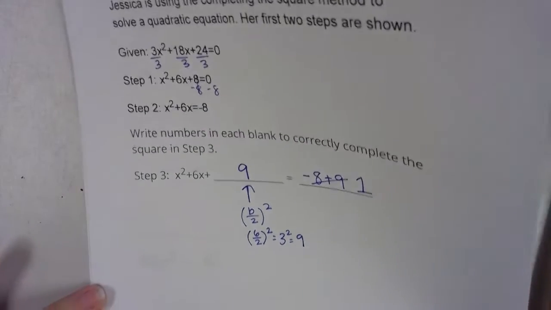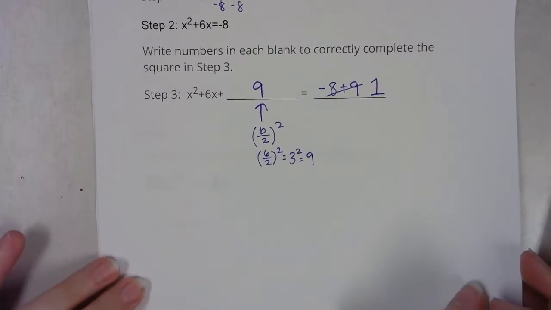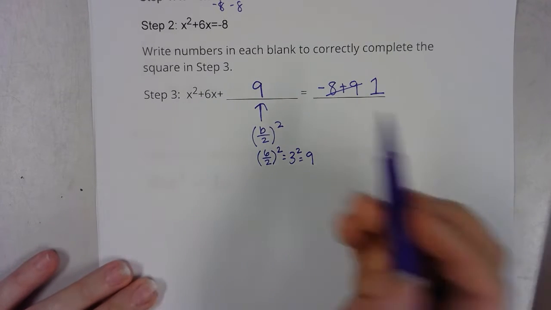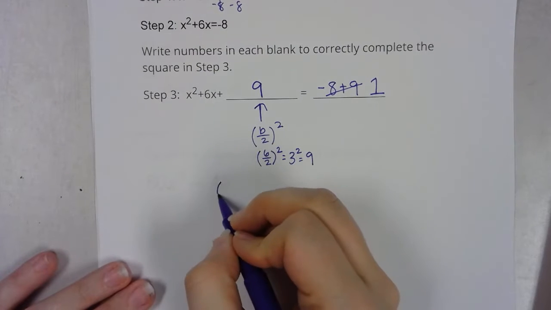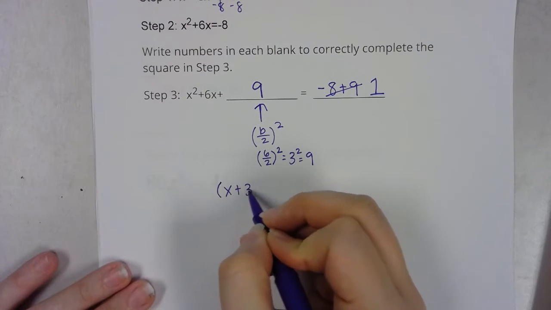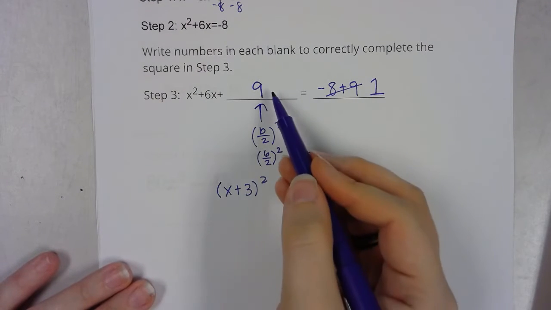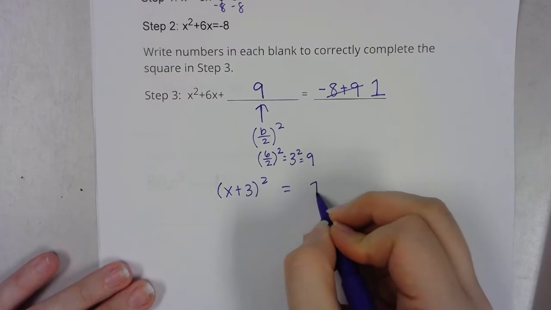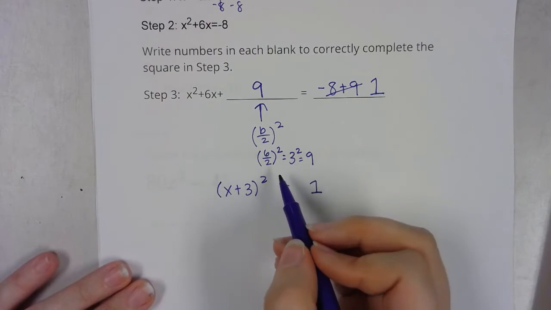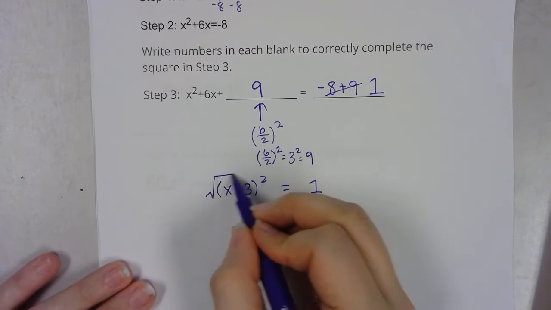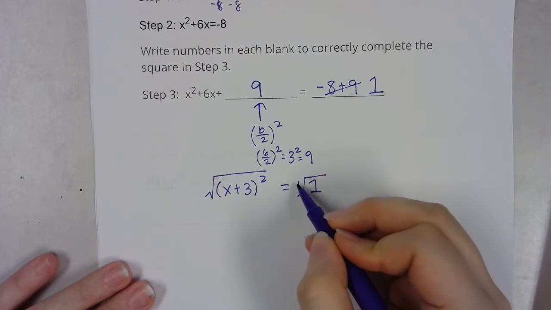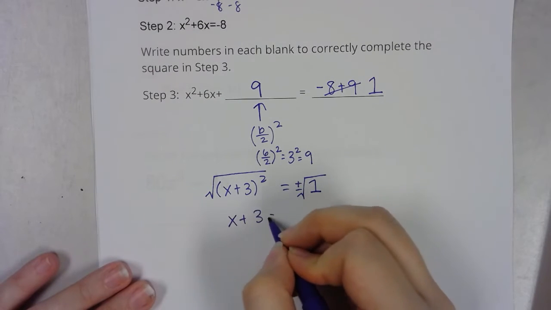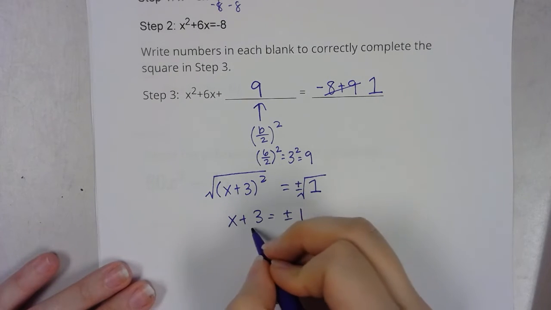I know it doesn't ask you to, but let's say in theory you had to complete this problem using completing the square. So if I were to do that, I would end up with x plus 3 squared, because 3 times 3 is 9, and 3 plus 3 is 6, equals 1. Then, in order to eliminate this squared, I have to take the square root of both sides, and it's plus or minus. So I'm left with x plus 3 equals plus or minus 1.